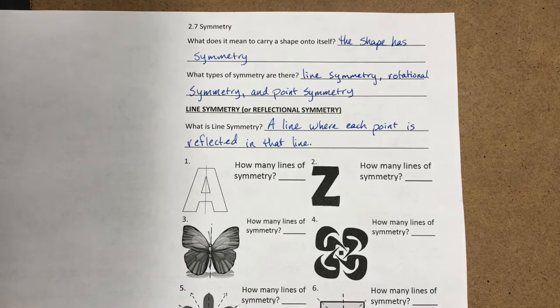Right, so today we're going to talk about symmetry. What does it mean to carry a shape onto itself? It just means that the shape has symmetry. The different types of symmetry we have are line symmetry, rotational symmetry, and point symmetry. And line symmetry is where a line can be drawn so each point is reflected in that line.